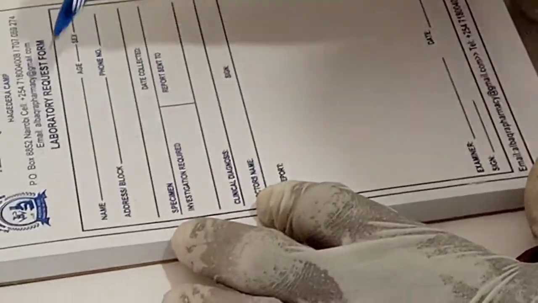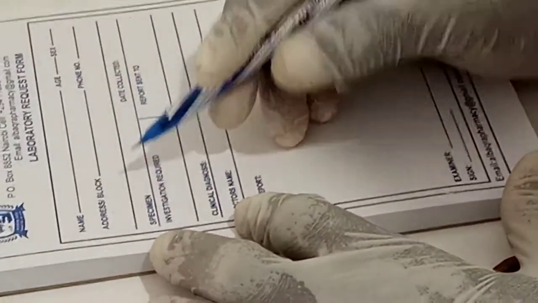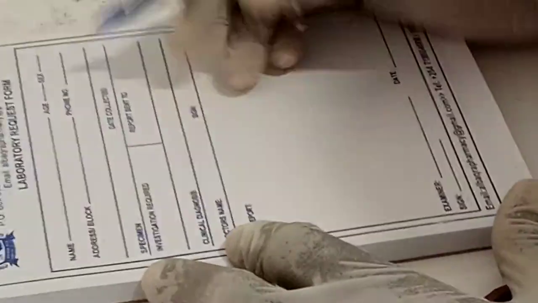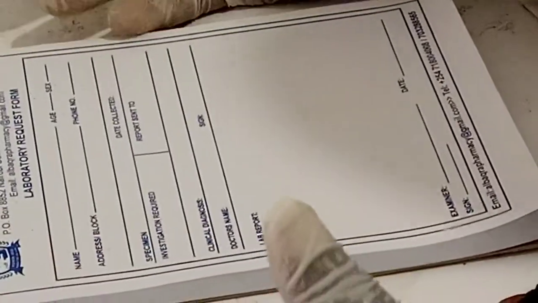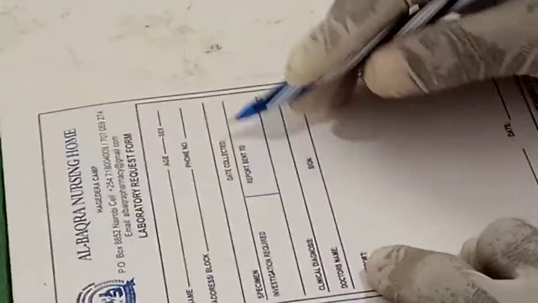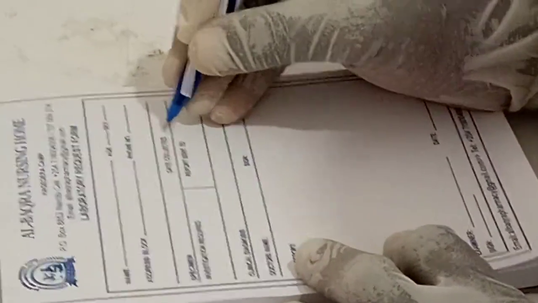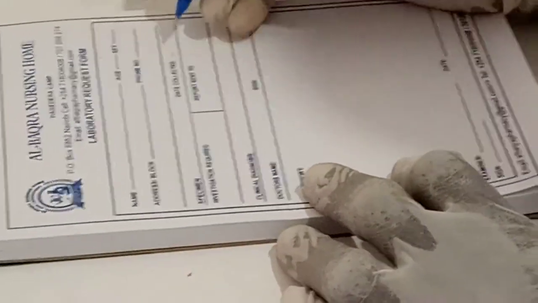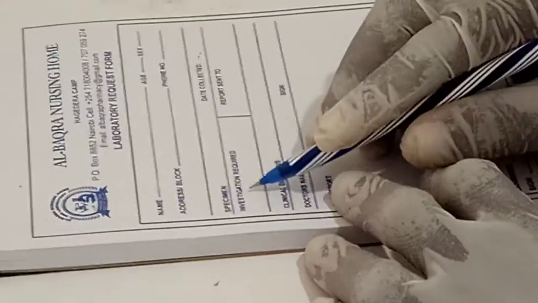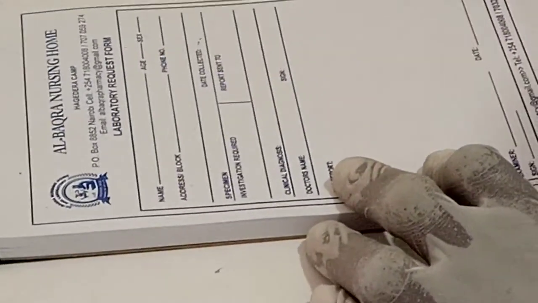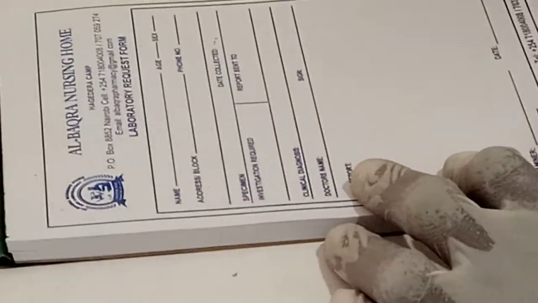After we finish all these details, then we are going to start the assessment, which is blood, stool, urine, swab, throat swab, or abnormal vaginal. Anything that you are going to investigate, you have to record here. So here is the date collected, because when you record the patient's details, you also have to write the date, the day. Here is the investigation required, whether it is blood or stool or urine.